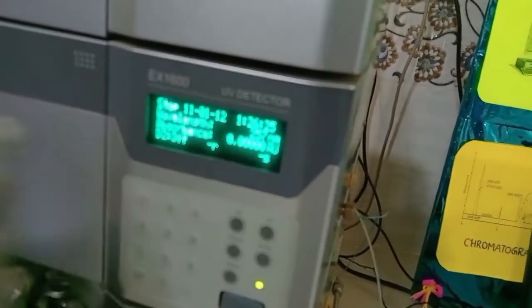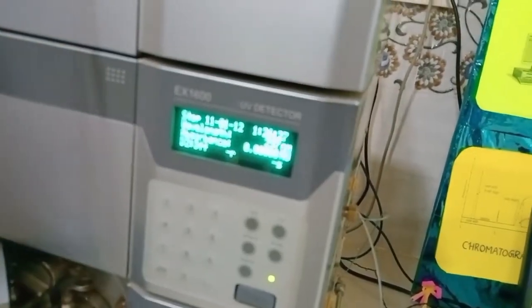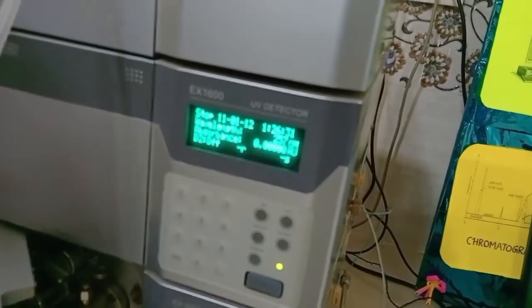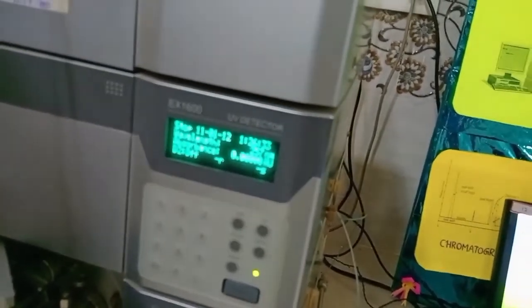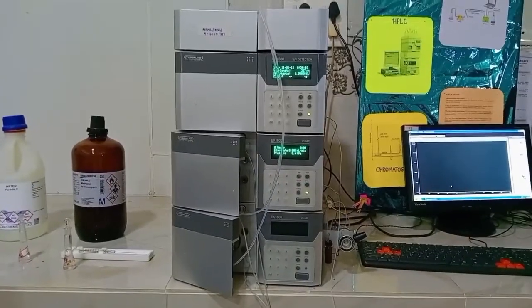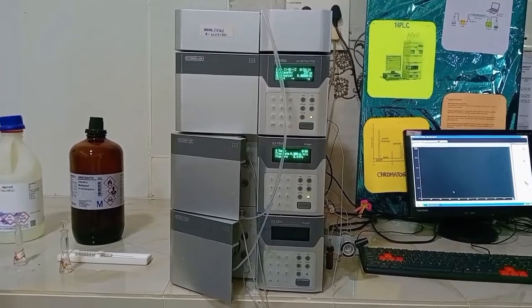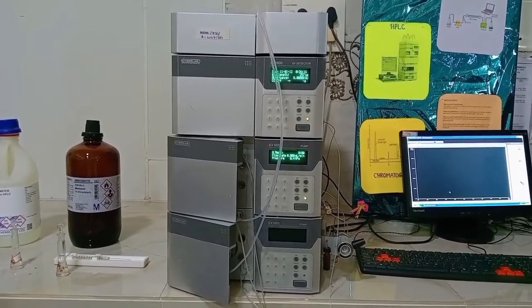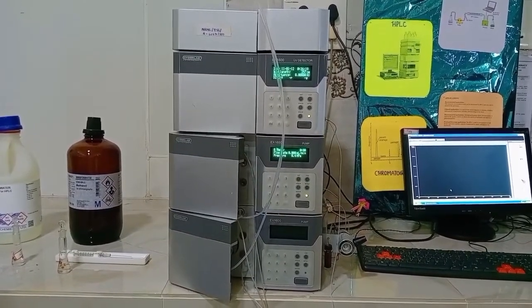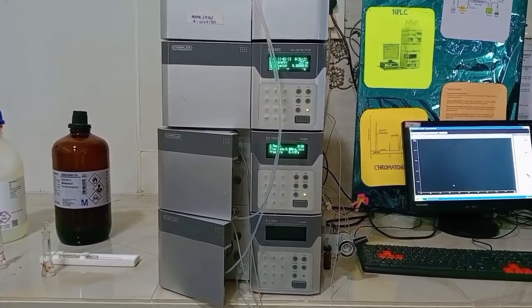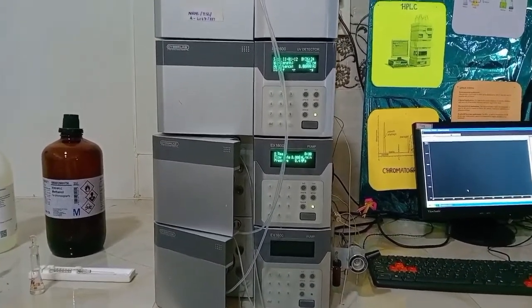In advanced equipment, there are different types of detectors, that is, fluorescent detectors, refractive index detectors, and photodiode array detectors. Before analyzing the sample, you can check the calibration status of the equipment. HPLC equipment is calibrated once in 6 months. The calibration of the equipment is done with caffeine solution. Why? Because the caffeine solution was used.